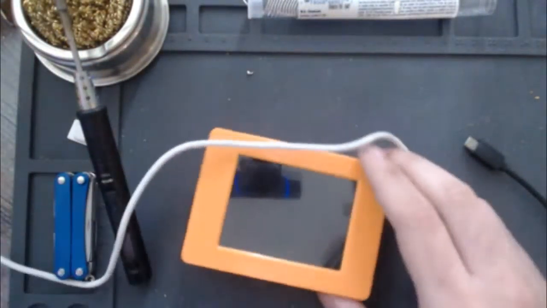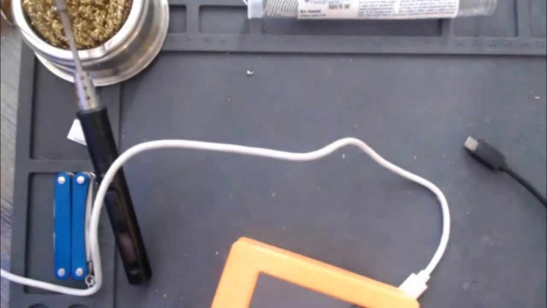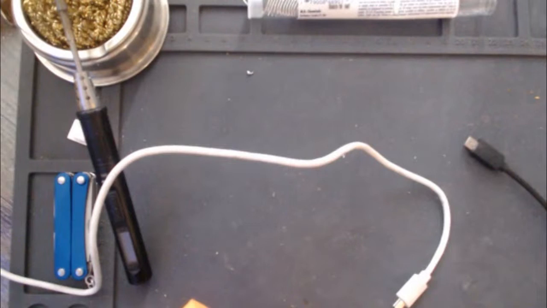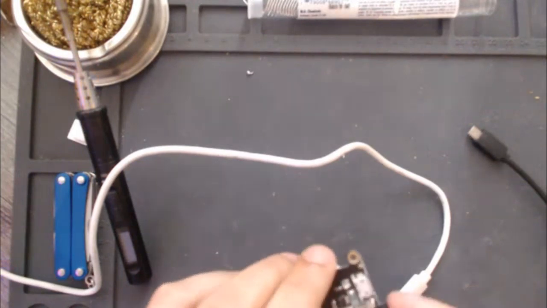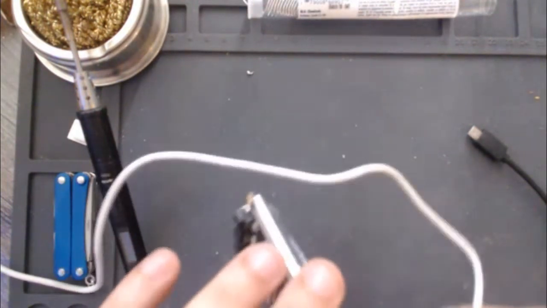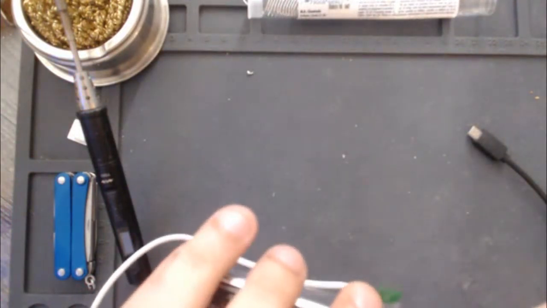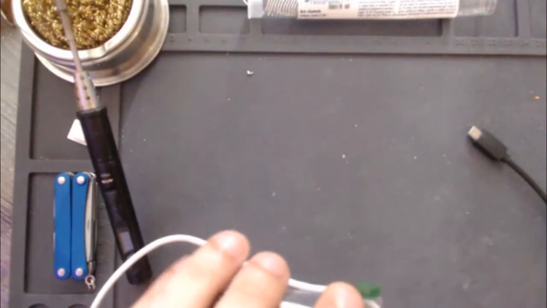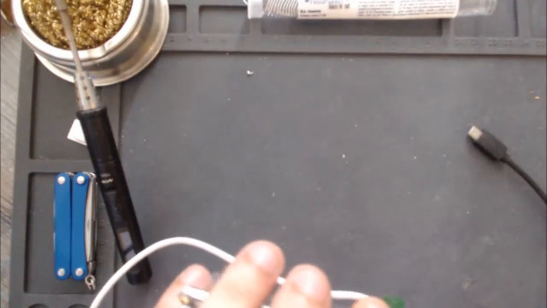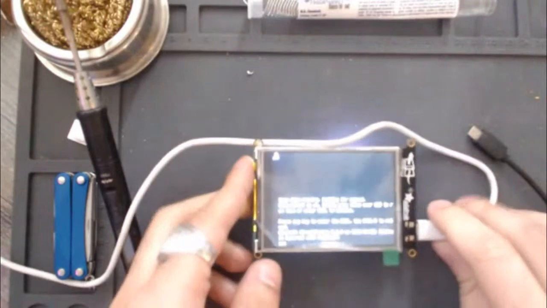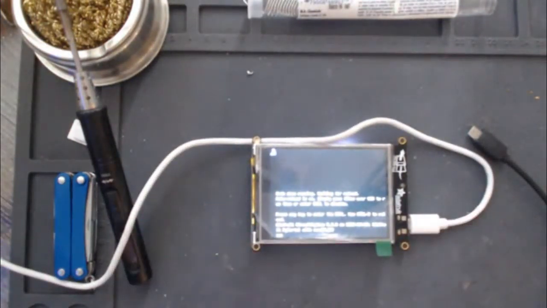Actually, I'm going to swap SD cards on this. So I'm putting an SD card in it. You just need to put an empty SD card in it that's formatted FAT32 or FAT16. That's just for storing data that's coming into it. It actually has its own storage built in for putting code on. So that plugs in.